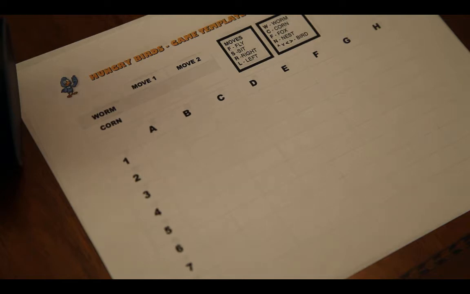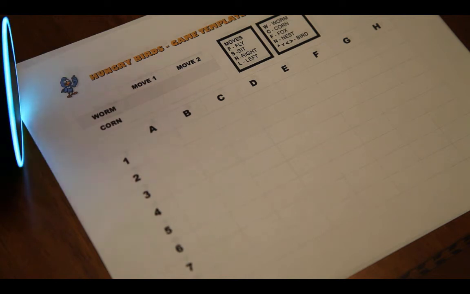Alexa, open Hungry Birds. Welcome to Hungry Birds. You can say play game or help for instructions.